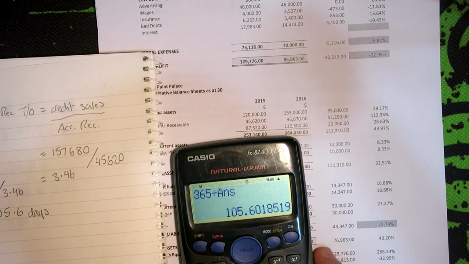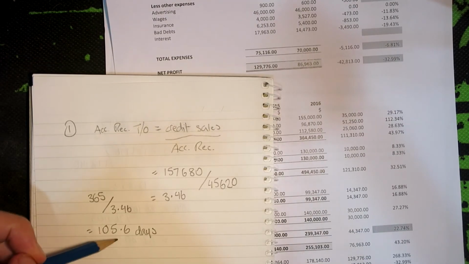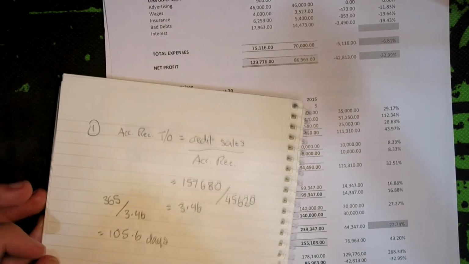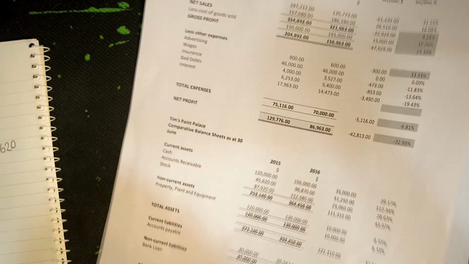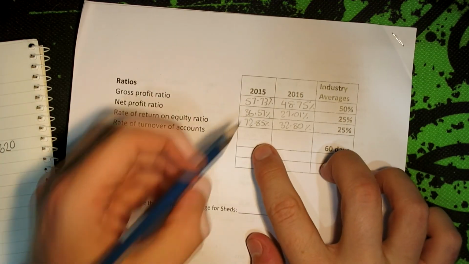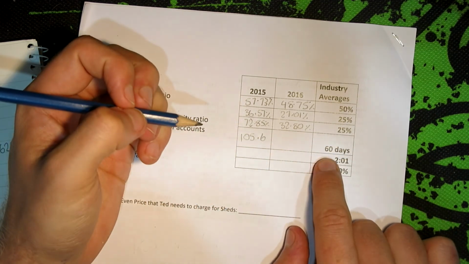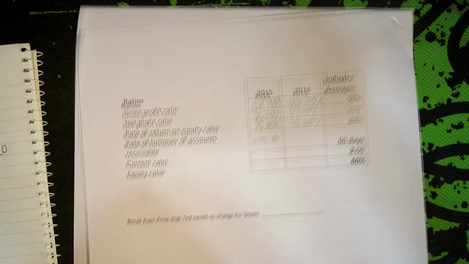So for this business in 2015, it took 106 days, or 105.6 days, to turn our credit sales into cash at bank. So we'll fill that number out here. So we've got the rate of return of accounts receivable, 105.6. Oof, compared to the industry average, that's pretty shocking. Let's see if they get any better in 2016.